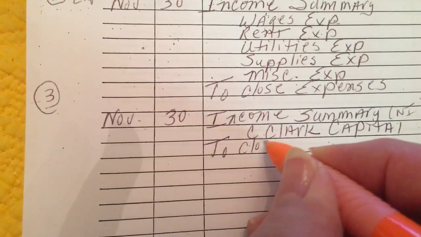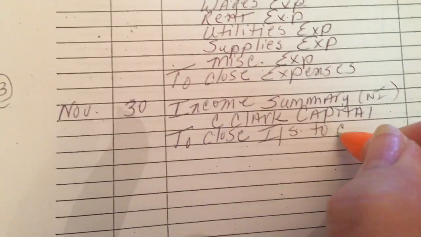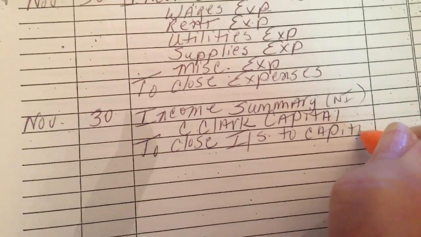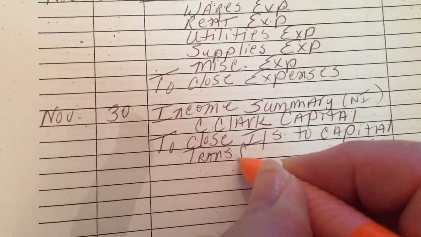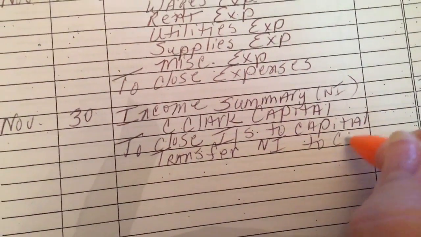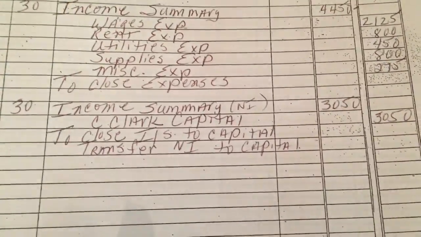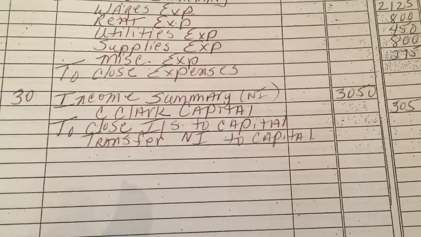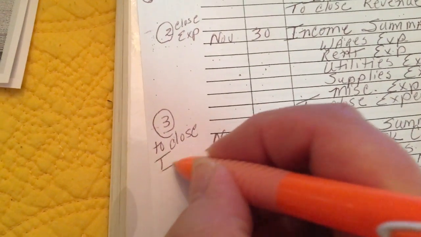And this is to close income summary to capital, or you could say to transfer net income to capital. Okay, and that was done on our financial statements when we did the statement of stockholders' equity. Okay, so third entry is to close income summary.